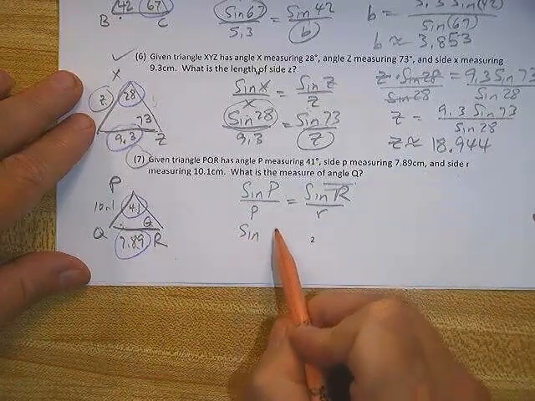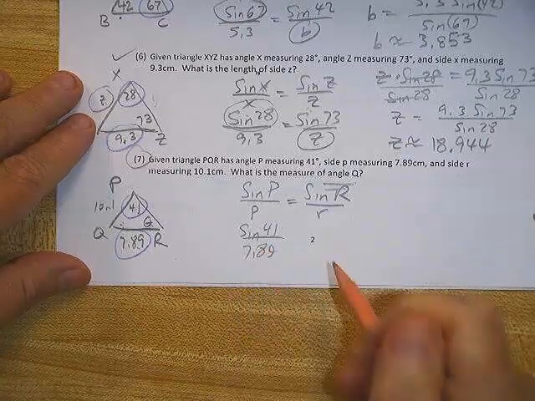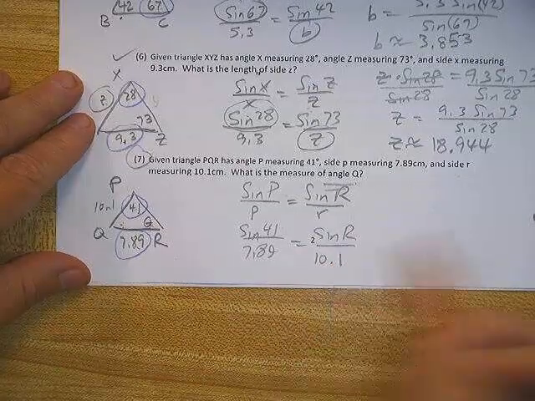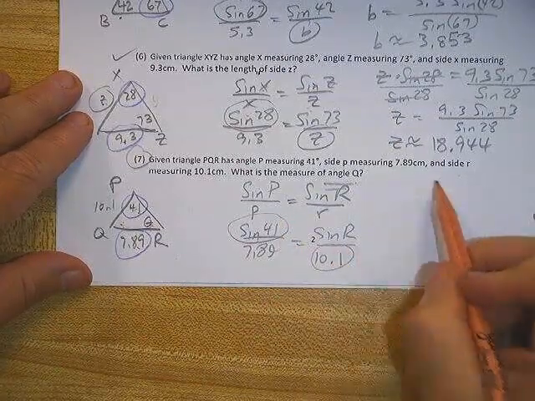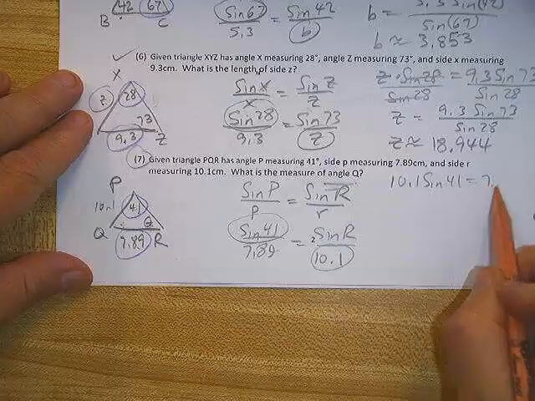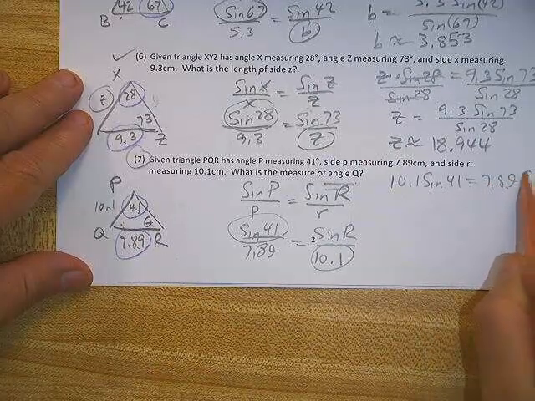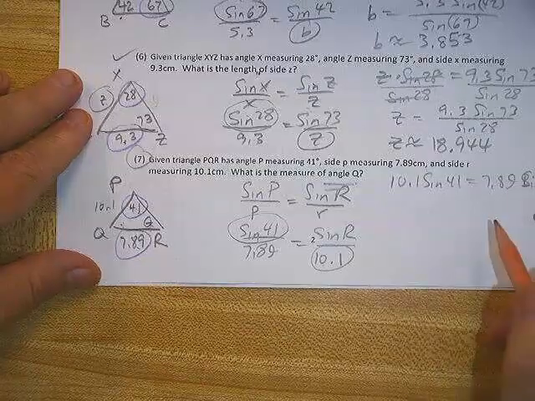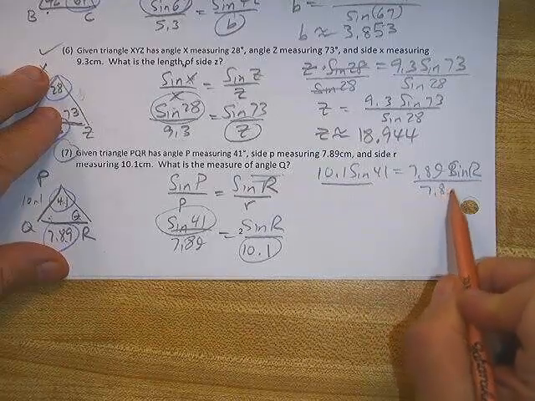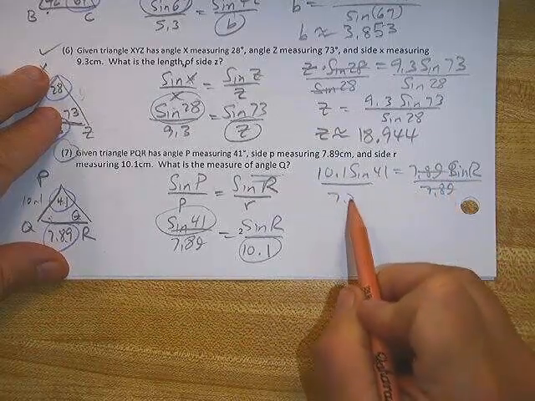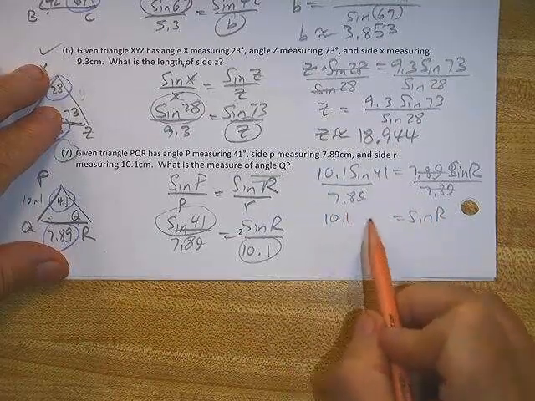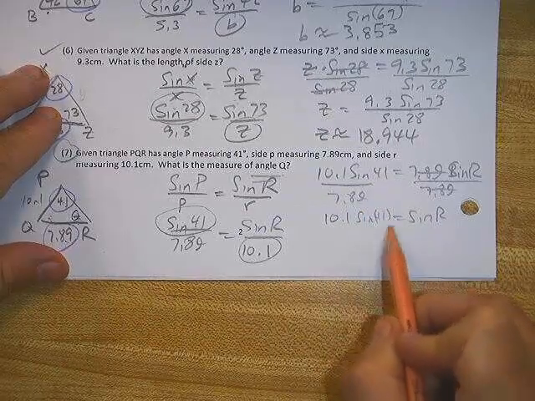So sine of angle P is 41 divided by 7.89 equals sine of R, which we don't know, over 10.1. Cross multiply. So 10.1 sine of 41 degrees is equal to 7.89 times sine of R. Then we're going to divide both sides by 7.89 to get rid of the 7.89. So sine of R is equal to 10.1 times the sine of 41 degrees divided by 7.89.